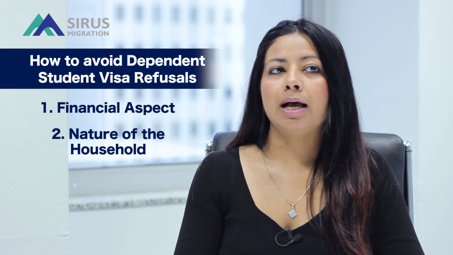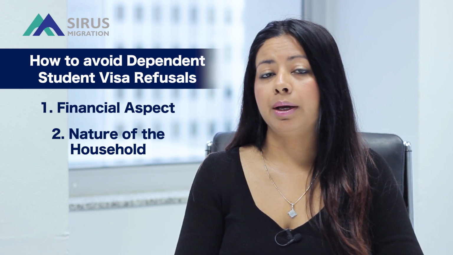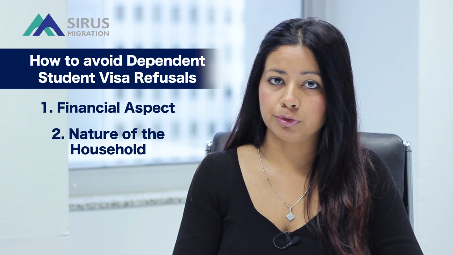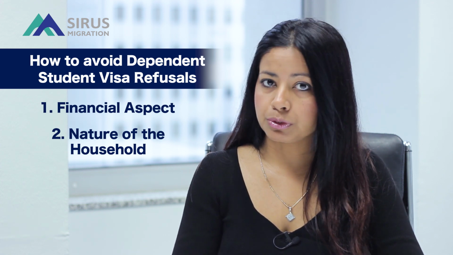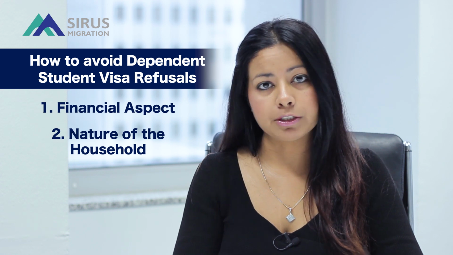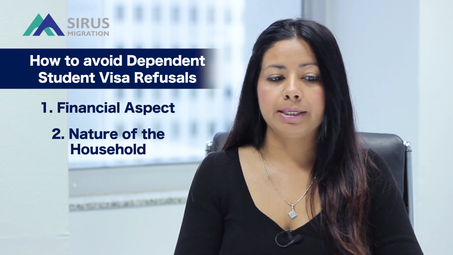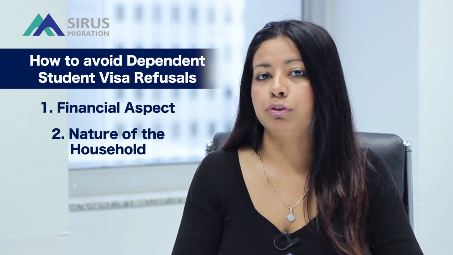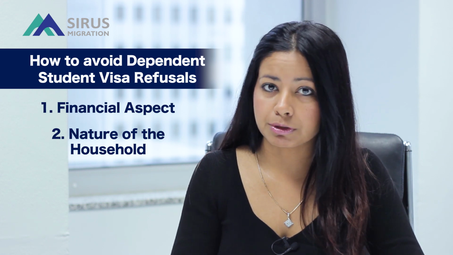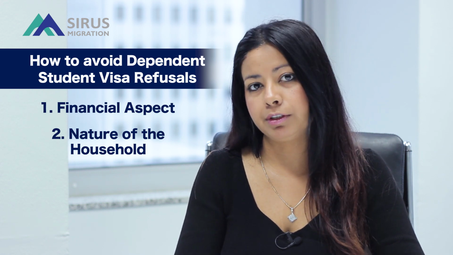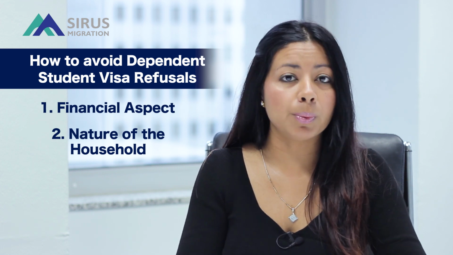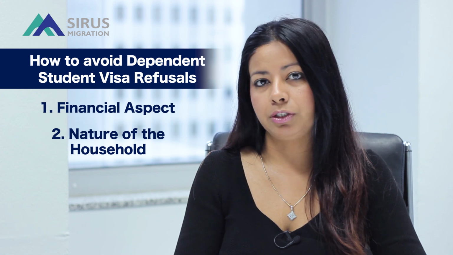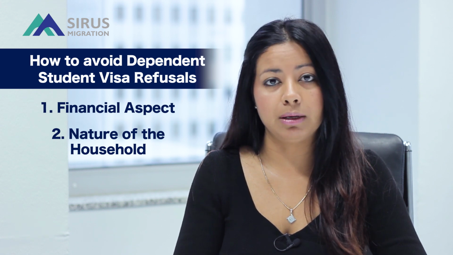So in this aspect, you can show any joint properties that you might have offshore under yours and your partner's name. If you both are here onshore, you may want to show your lease agreements, your utility bills. And if you have any children, you have to show that you're actually caring for the children together if you're onshore, and even if your partner is offshore, how you were actually caring for the children when you were over there. So these are the few things that you can show under the nature of the household.